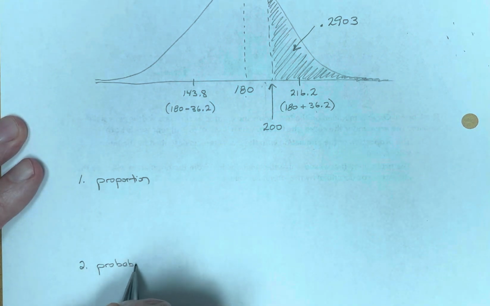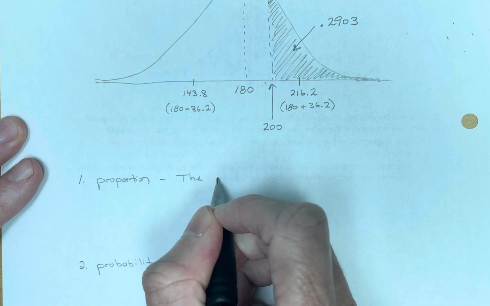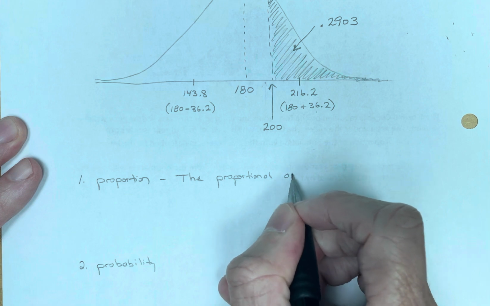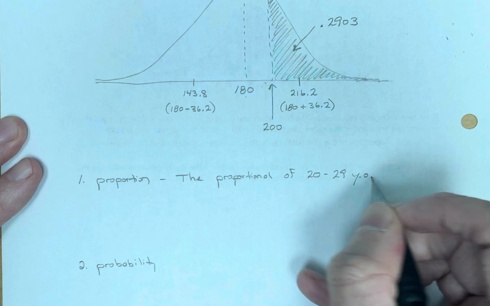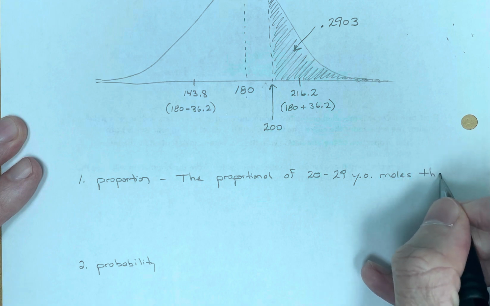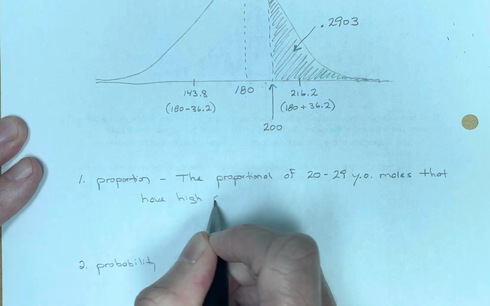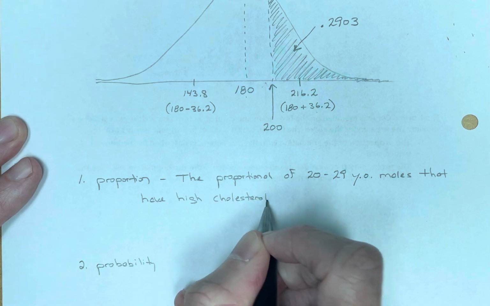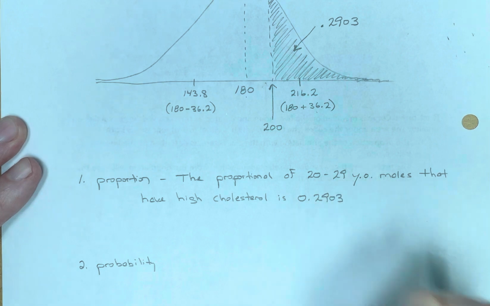Proportion: the proportion of 20 to 29-year-old males that have high cholesterol is 0.2903.